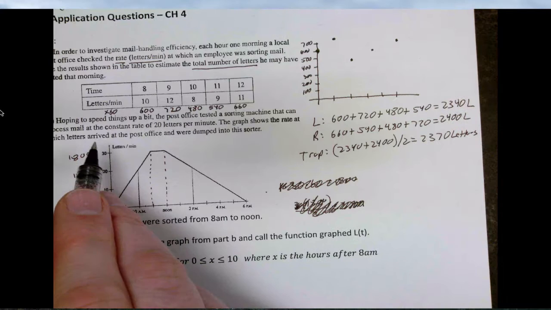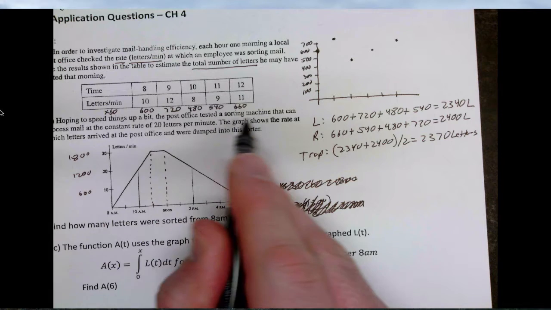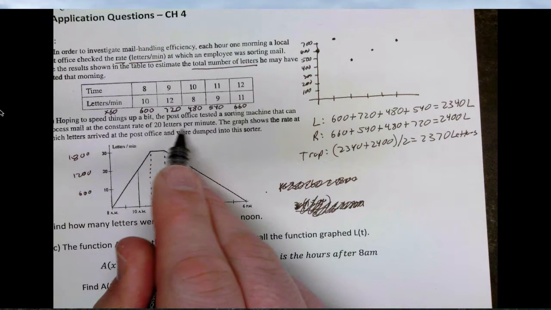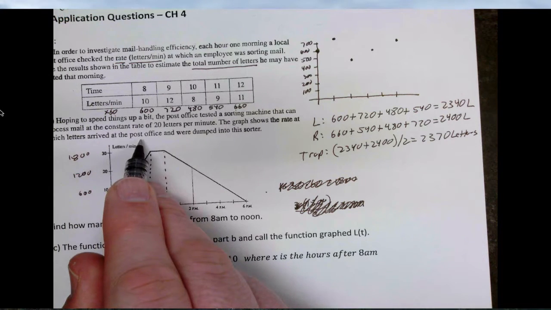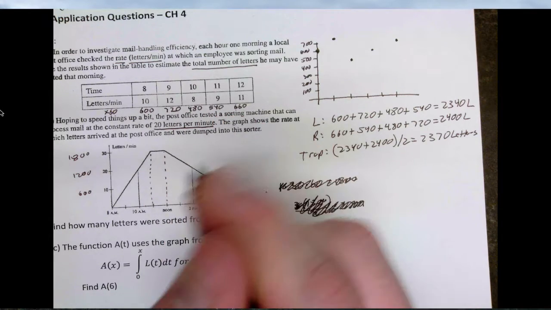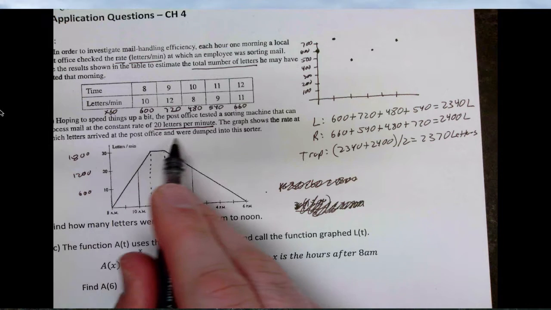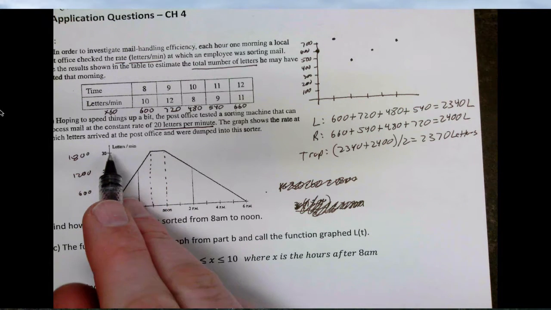Letters. There we go. Okay, it says, hoping to speed things up a bit, the post office tested a sorting machine that can process mail at a constant rate of 20 letters per minute. The graph shows the rate at which the letters arrived at the post office. So it can only sort them at 20 per minute. And the graph shows the rate at which the letters arrived and were dumped into the sorter. All of these are in letters per minute.